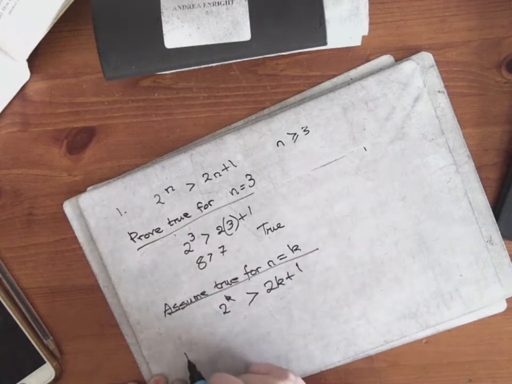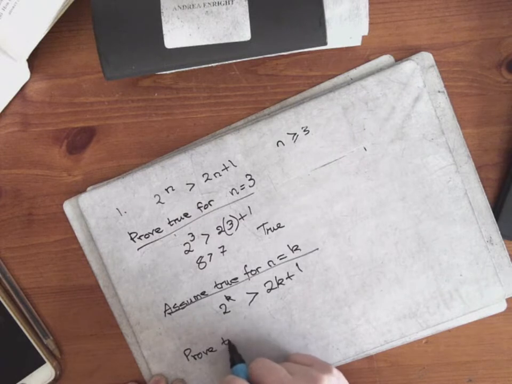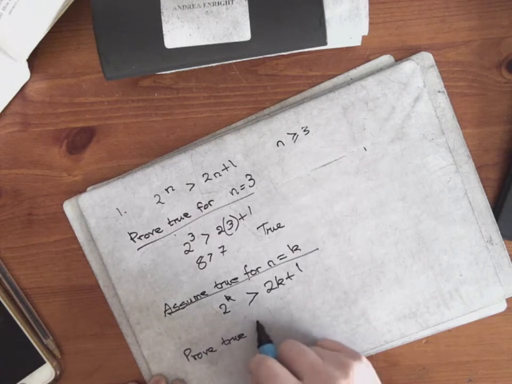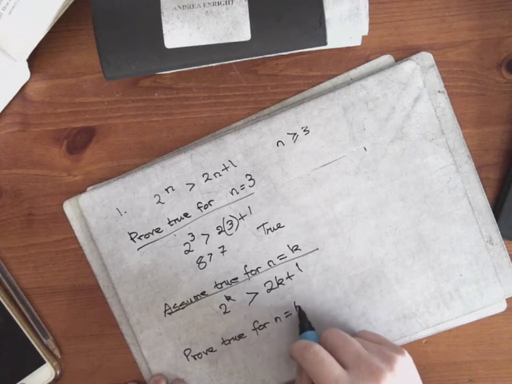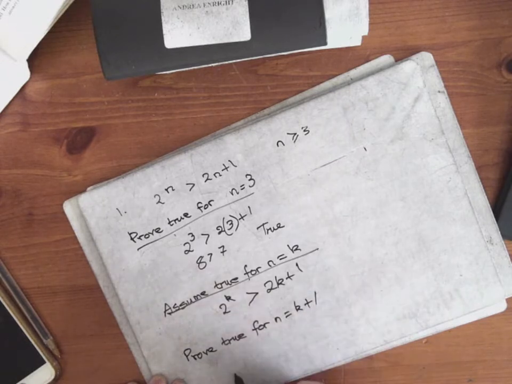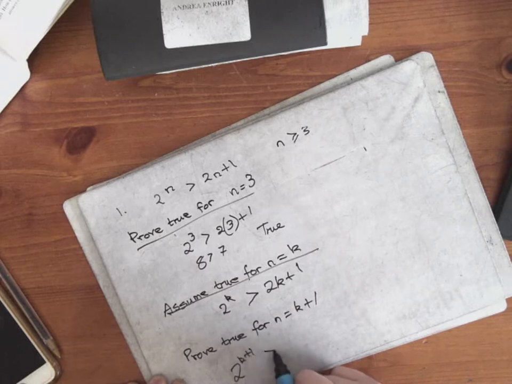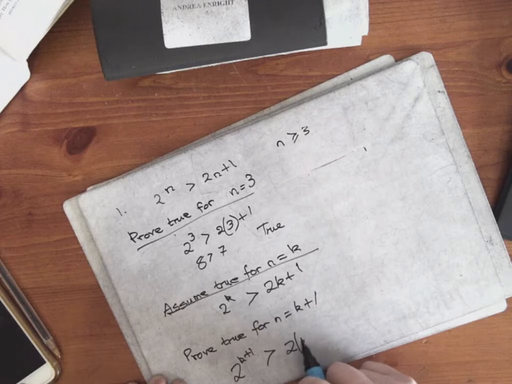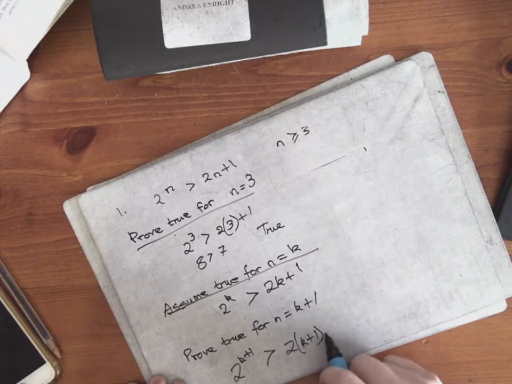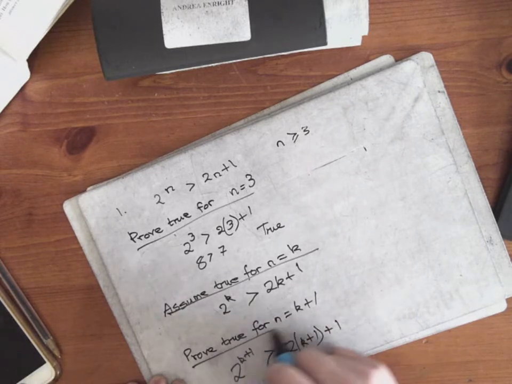Then you have to prove it's true for n equals k plus 1. So you're trying to prove that 2 to the power of k plus 1 is greater than 2 times k plus 1 plus 1. So that's what you're trying to prove.